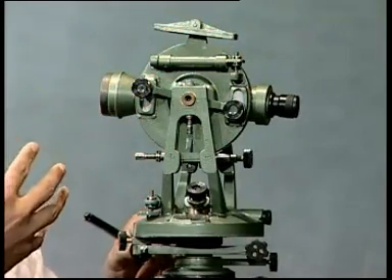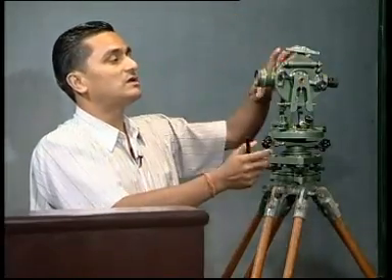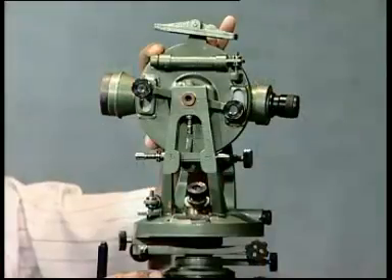This is important. Henceforth, I am going to measure the angles in the vertical plane. I don't want to measure the angles in an inclined plane. I want to measure them in a vertical plane. So my vertical circle has to be vertical.